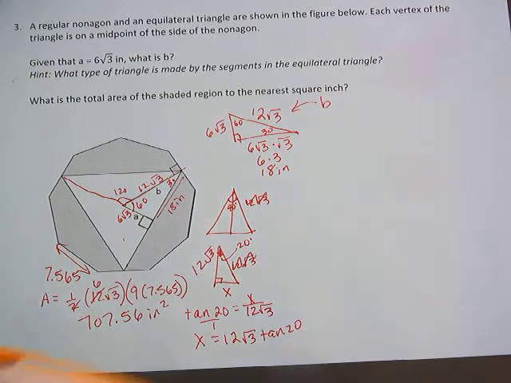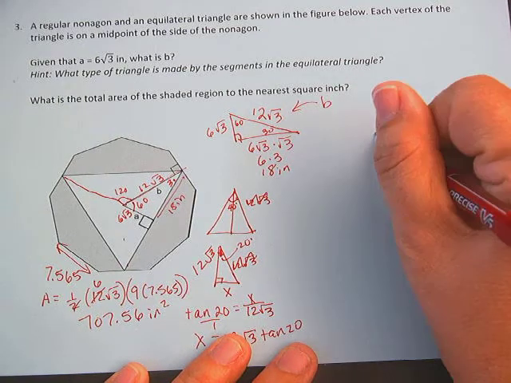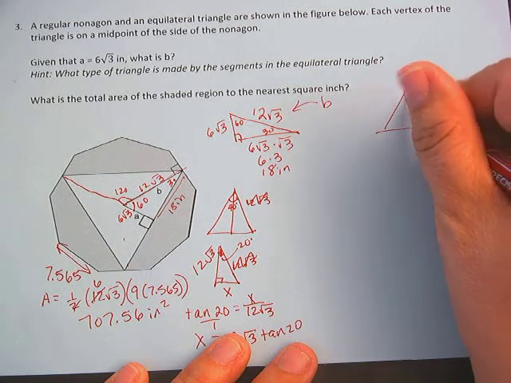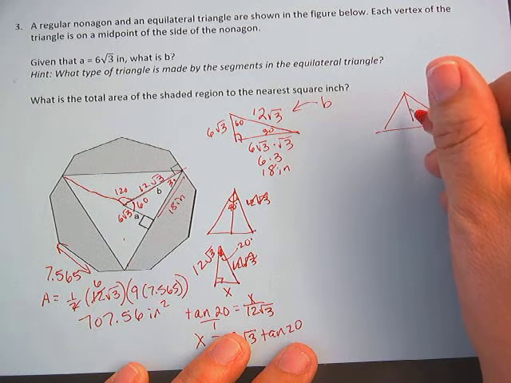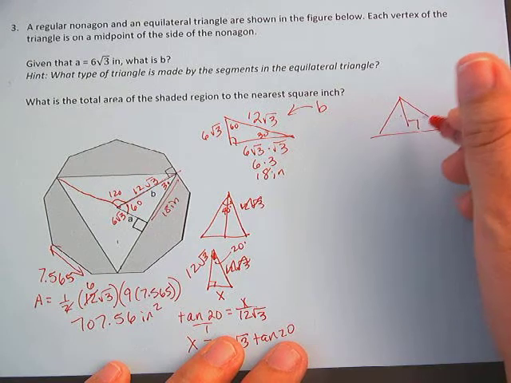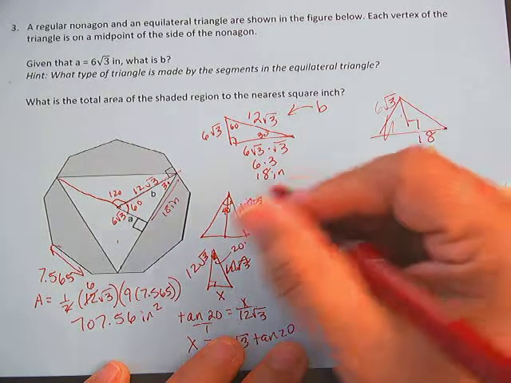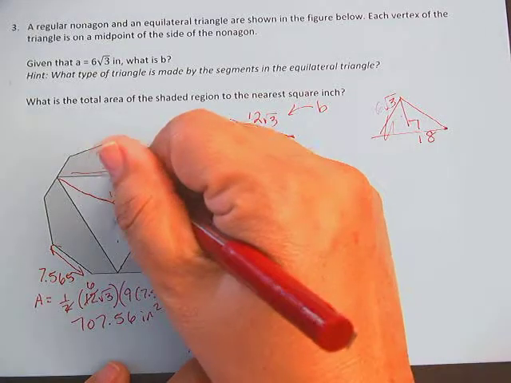Okay, now I need to find the area of my triangle. Well, that one's actually a lot easier. For my equilateral triangle, I know that my apothem is 6 square root of 3, right? So I don't need this part. I know this base is 18, so every side here is 36.